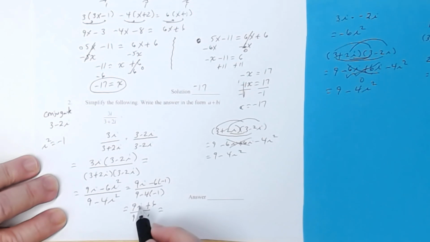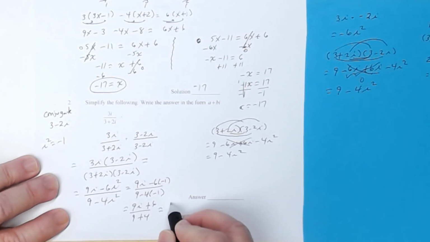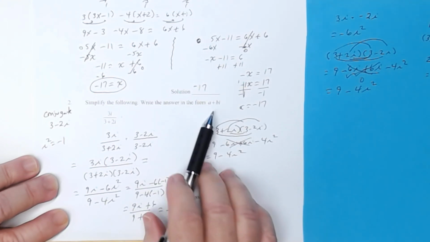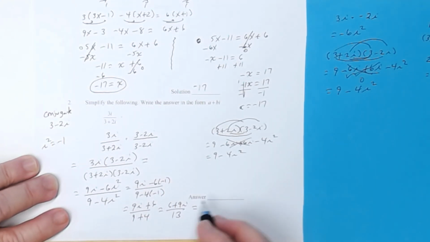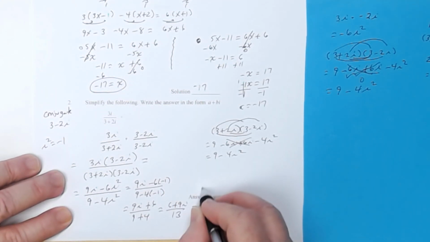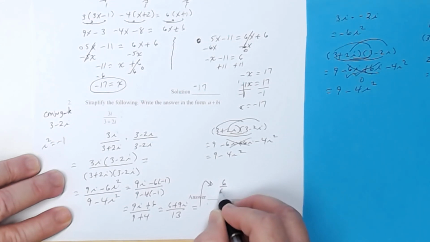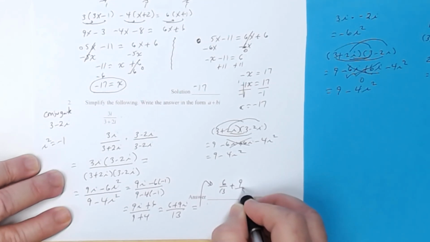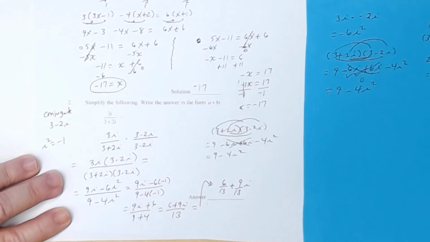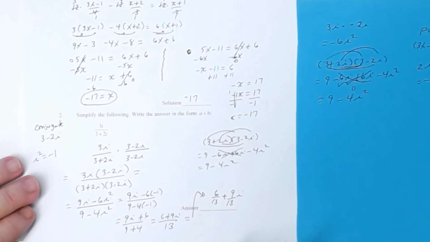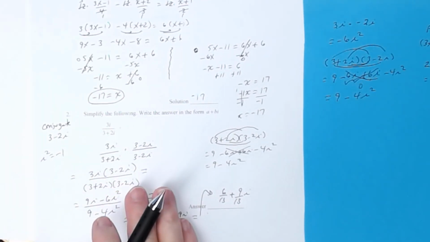And so I get, and I'm going to write this in the form a plus bi, so I get 6 plus 9i divided by, and the 9 plus 4 is 13. And again, writing the form a plus bi, so I'm going to write this as two fractions. I'm going to write the answer here now. I get 6 thirteenths plus 9 thirteenths i. All right? So that was number 2. And then finally number 3.